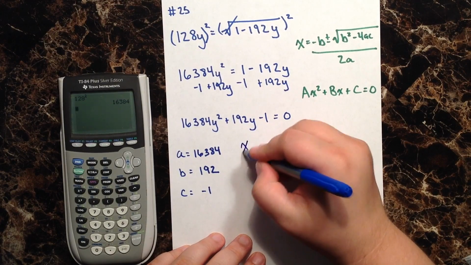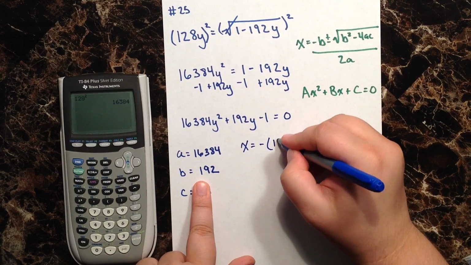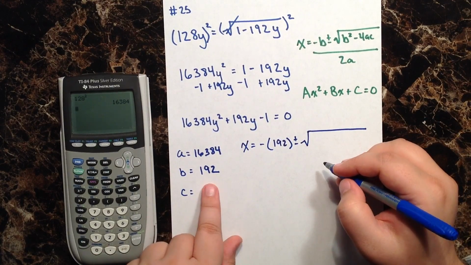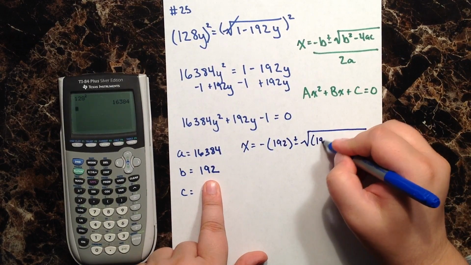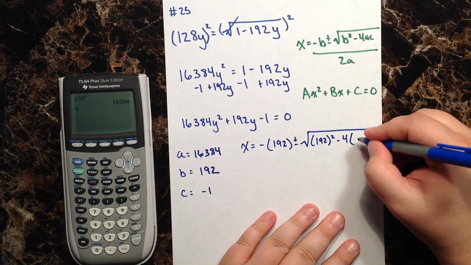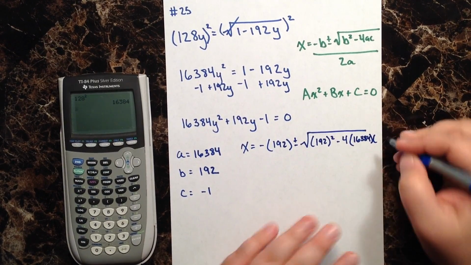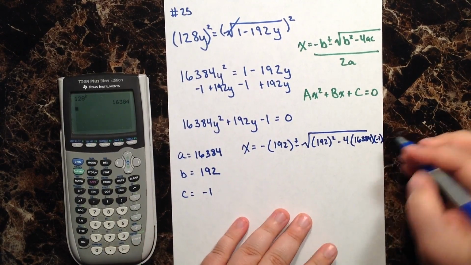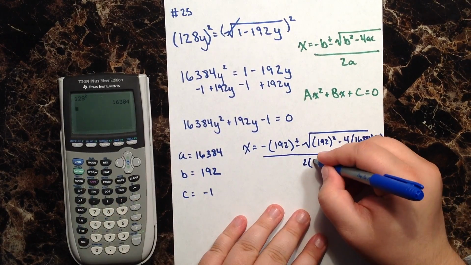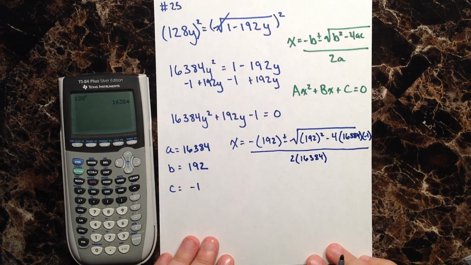So we have x equals negative 192, plus and minus the square root of 192 squared minus 4 times 16,384 times negative 1, all over 2 times 16,384.